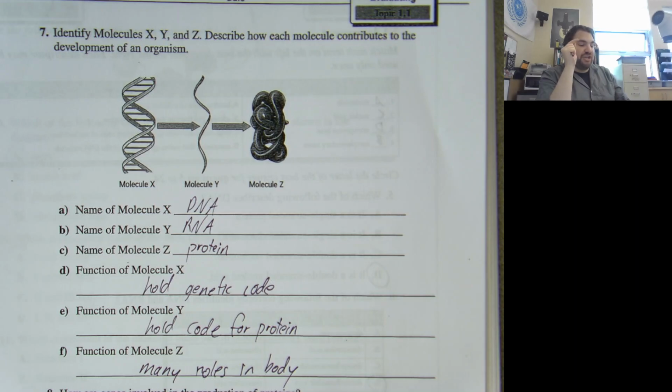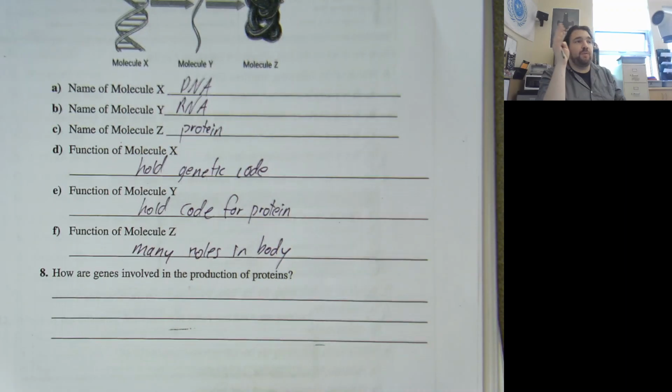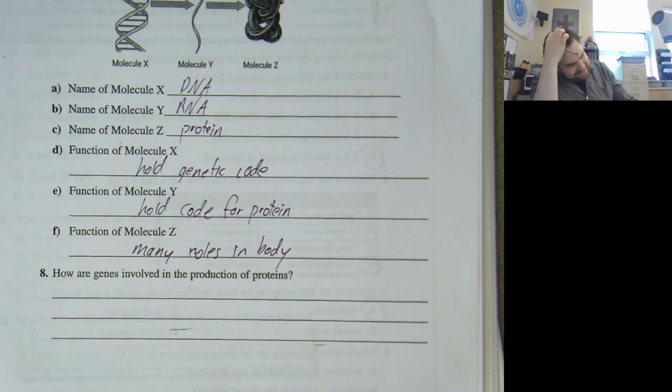And then how are genes involved in the production of proteins? There's a bunch of different answers for this. I didn't write anything down because there's a bunch of different ways to say it. But the idea is that a gene is a section of DNA that gives you the code for a specific protein or group of proteins. The gene is a section of DNA that codes for a protein or group of proteins.